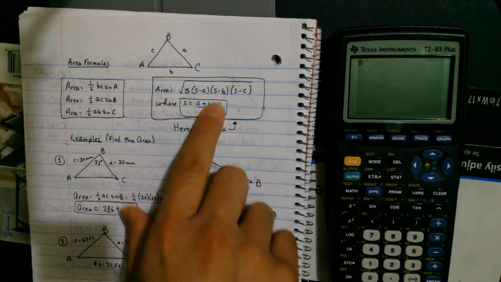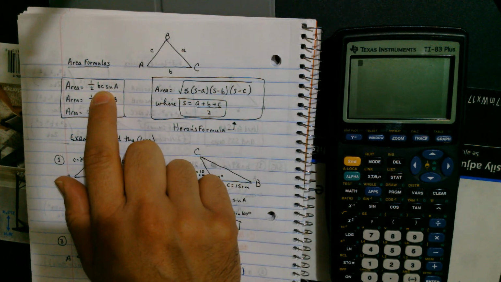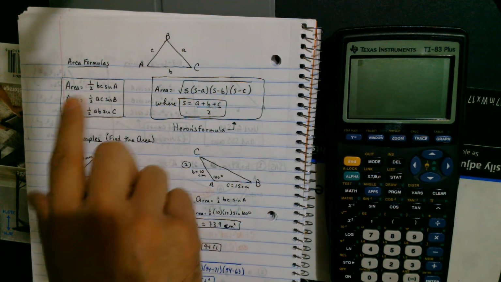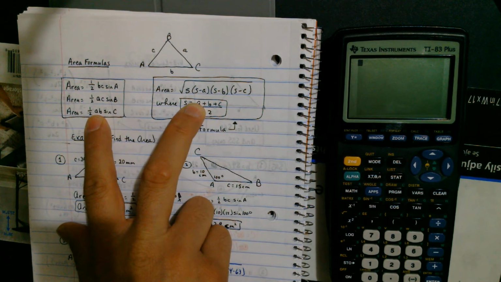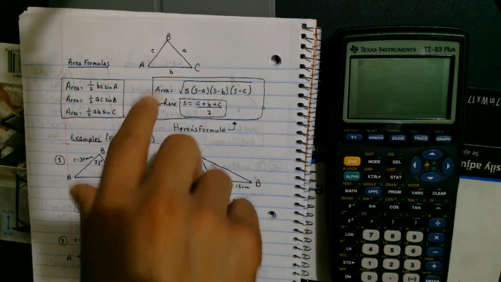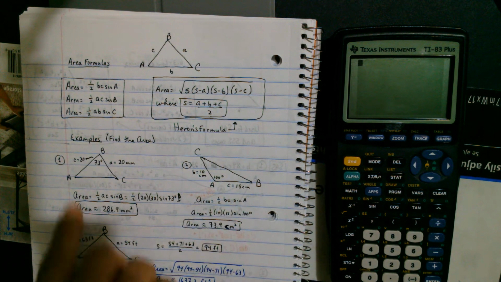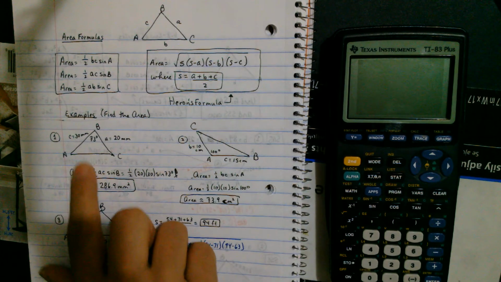Or if you don't know all three sides, you just know two sides and an angle in between them, this is the way to get it. So this is if you have side angle side, this is if you have side side side. If you don't have one of these two scenarios, you have to use the law of sines or cosines to get the missing parts to be able to put into these formulas. I'm not going to make you do all that. I'm going to make it already set up for the formula. So find the area.